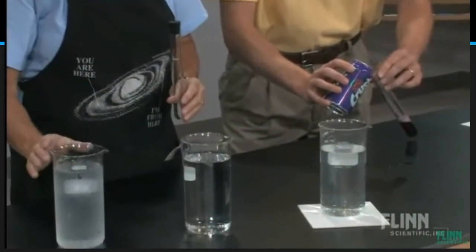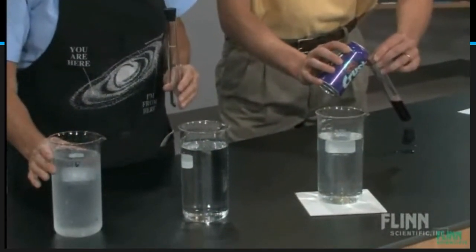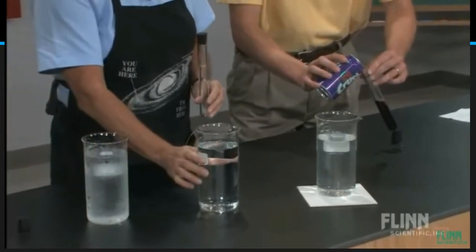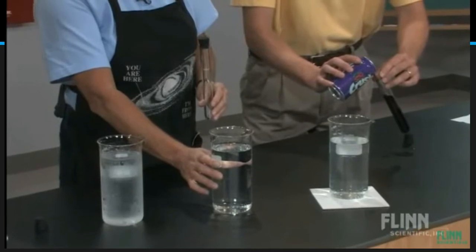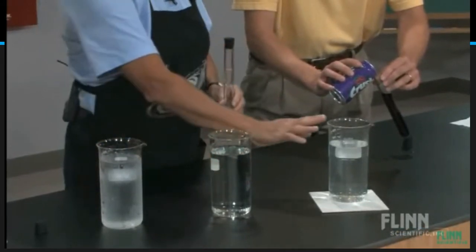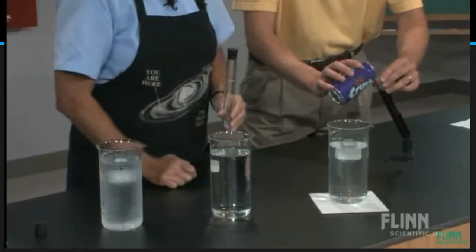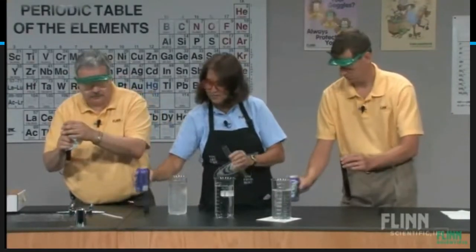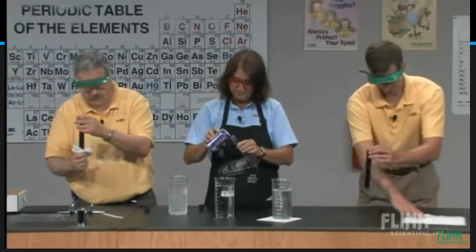Jeff has a beaker of cold water. It's about 0 degrees. There's a small amount of ice still in it. I have room temperature water, which today is about 27 degrees. And Mike has the hot water. What we're going to do is simply fill our test tubes up with the soda without spilling.